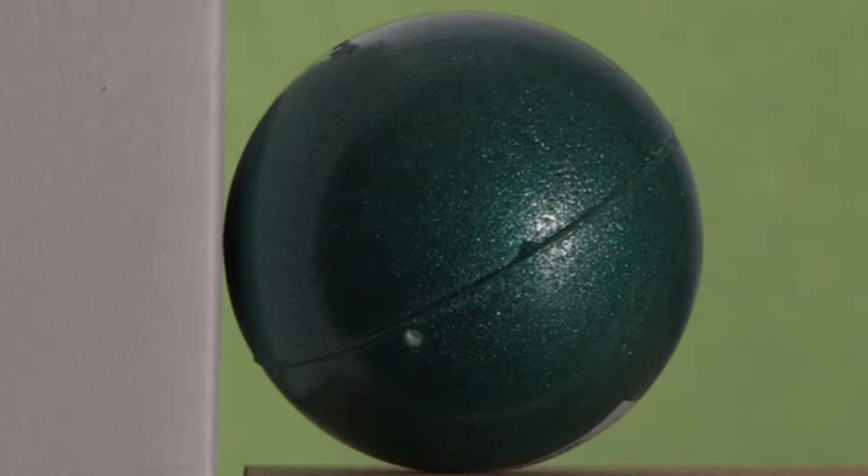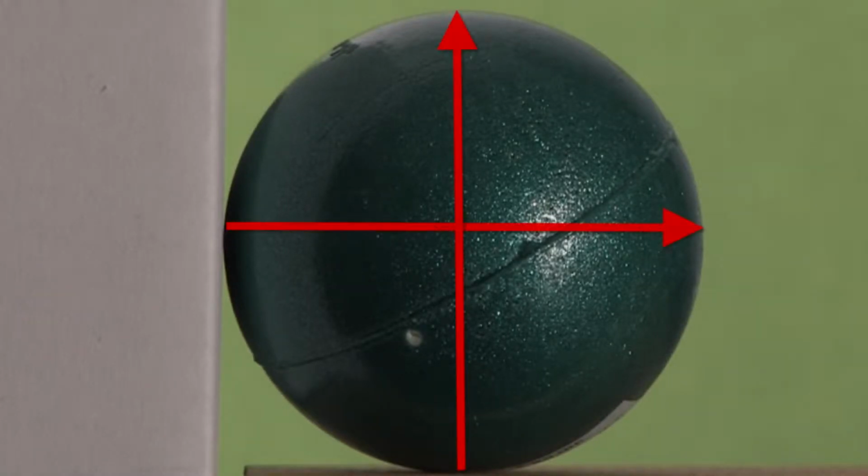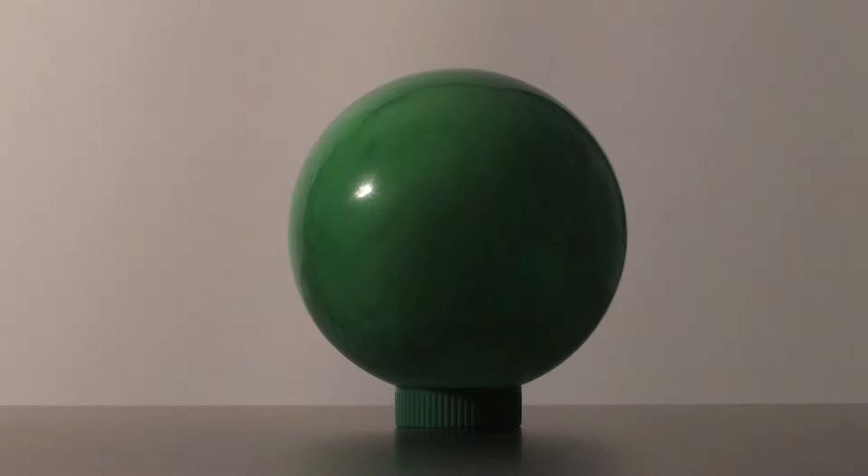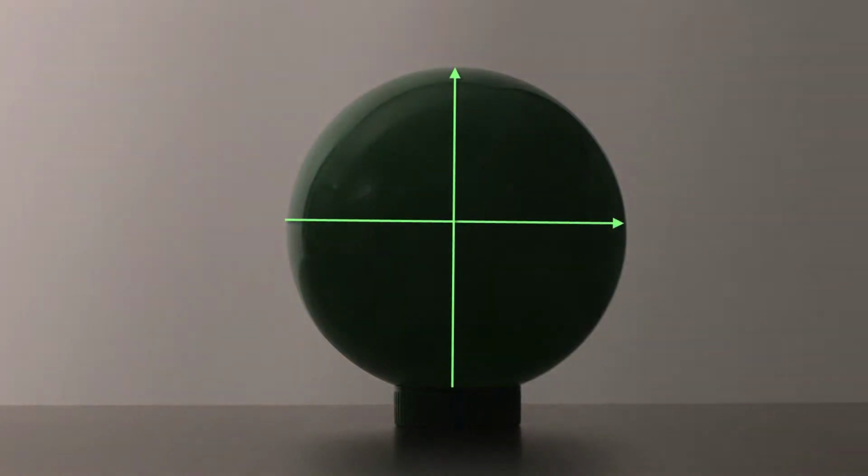All objects have a shape. Shape refers to an object's flat, two-dimensional geometric configuration of height and width. We know this ball is a three-dimensional sphere, but its shape is a circle.